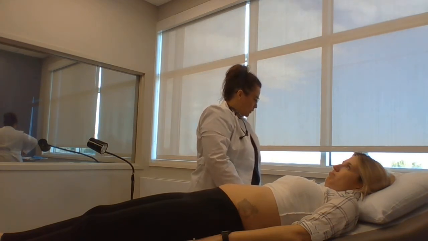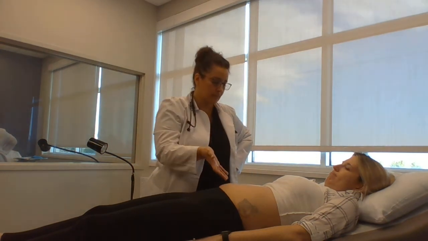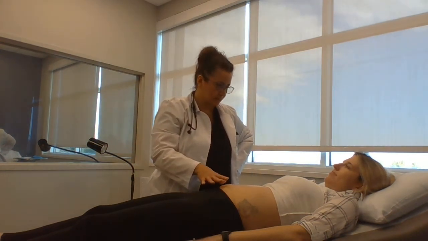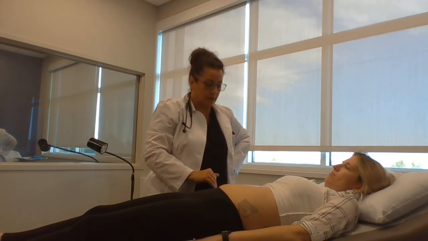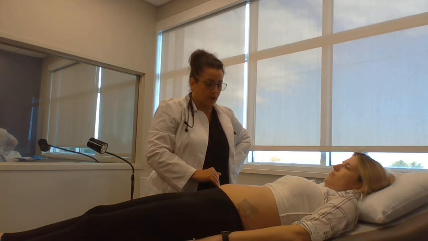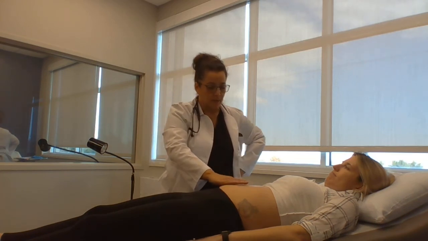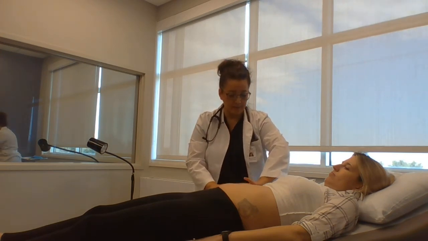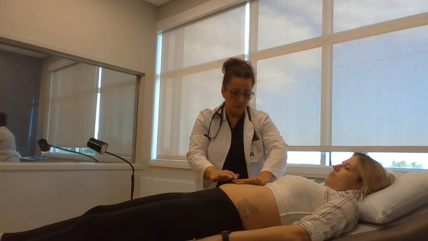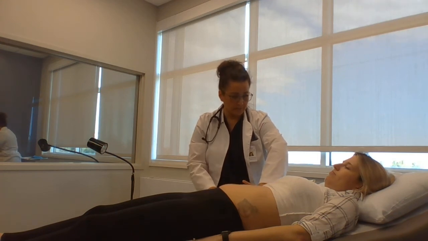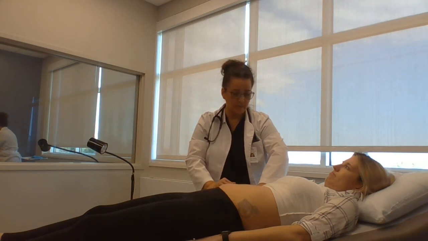I am going to test for ascites, if there was ascites, which you don't have any, no swelling of the abdomen or anything like that. But if you did, I would want to percuss, starting at the top of your belly, and I would percuss all the way down to the side, and I would note when that resonant sound turned dull. Because that would mean that's where the fluid is at.